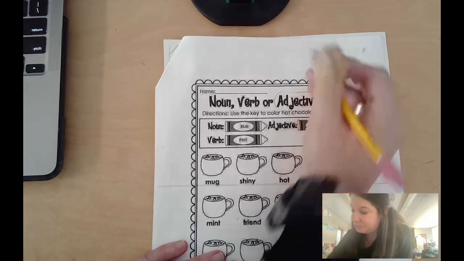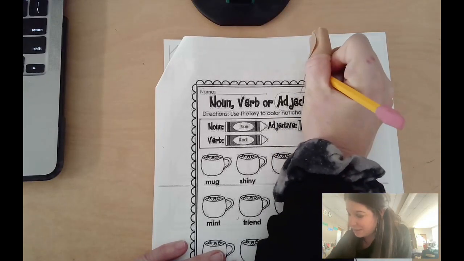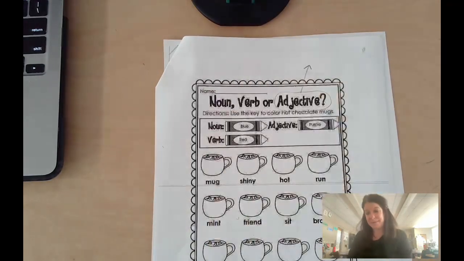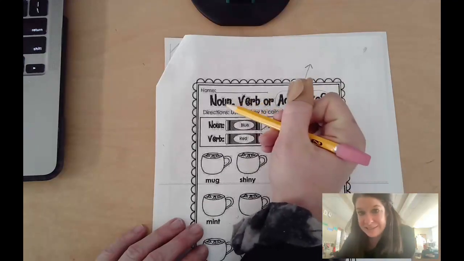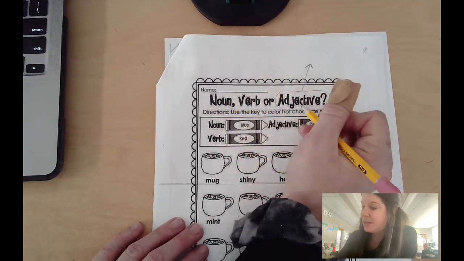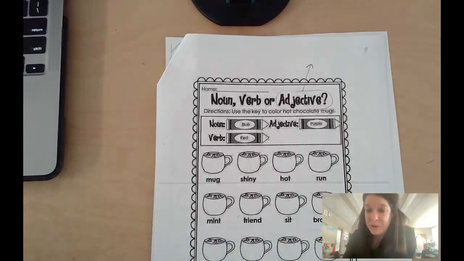I'm going to circle it, and I'm going to make an arrow pointing up here. Okay? And we're going to do very quickly just some little hints here on which is which, okay? So an adjective was sort of new to us right before we went remote. An adjective was something that describes something.